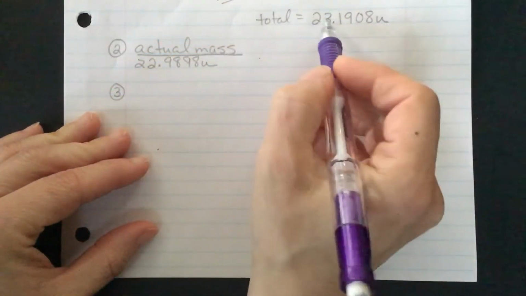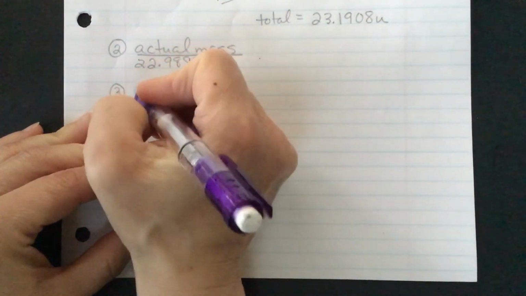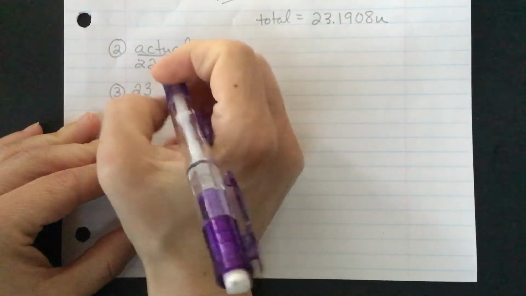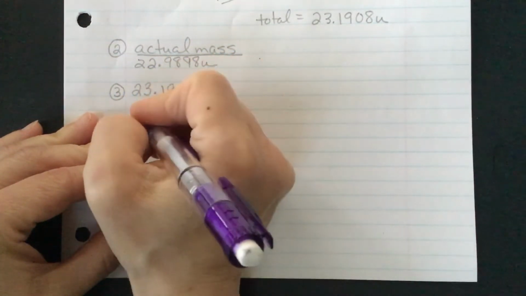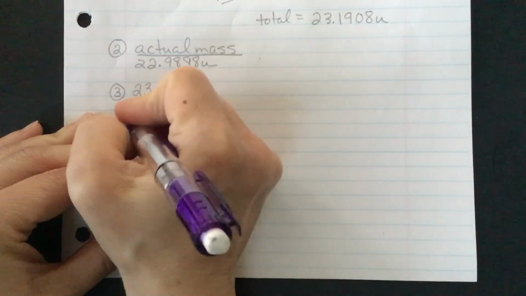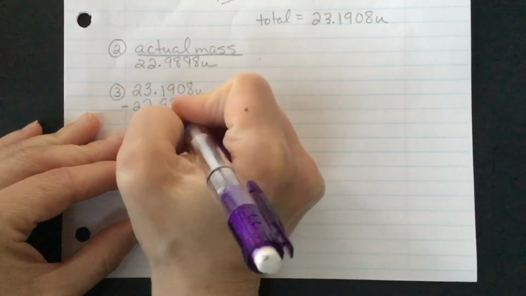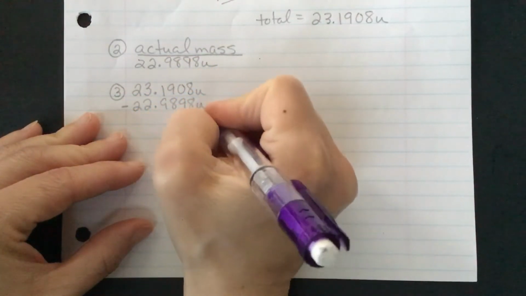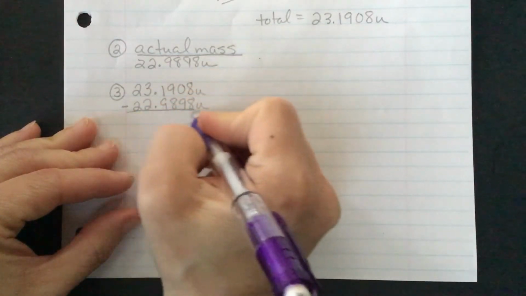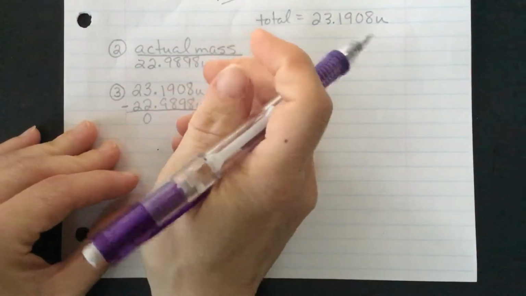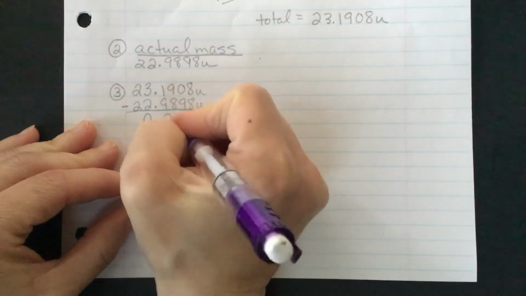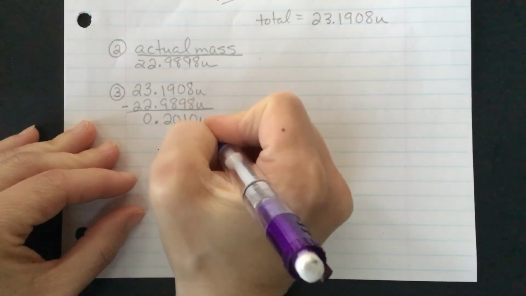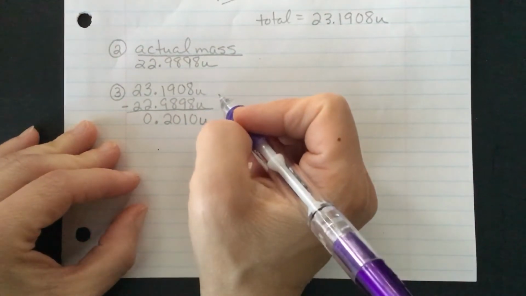So right here, I subtract 22.9898 from 23.1908, and I get 0.2010 atomic mass units.